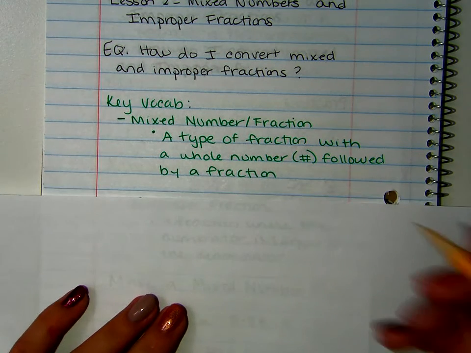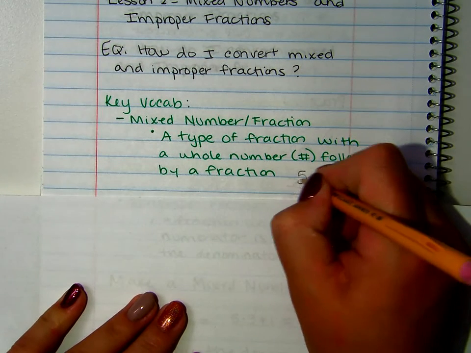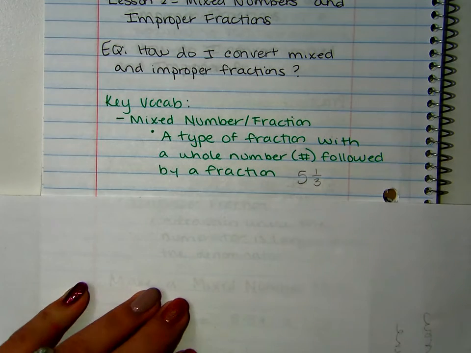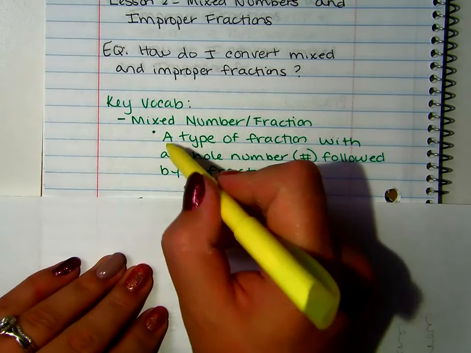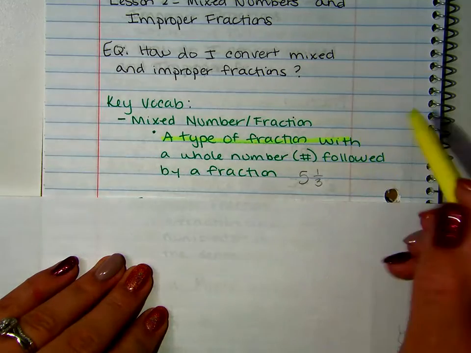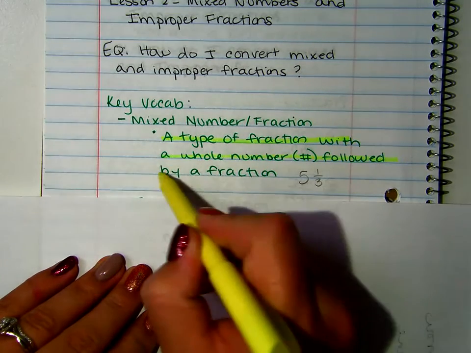So an example of a mixed fraction would be 5 1/3. Now, I also call this a mixed number because it has a whole number in it, okay? So you'll hear it as either a mixed number or mixed fraction. Either one is acceptable. Once again, I'm also going to highlight this with my highlighter. Always keep that handy when we're doing math notes.